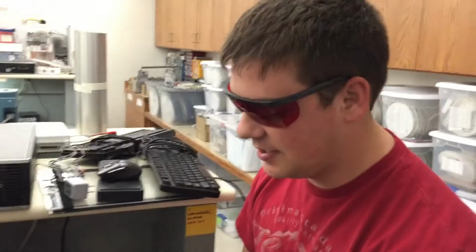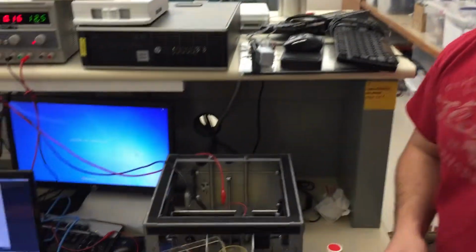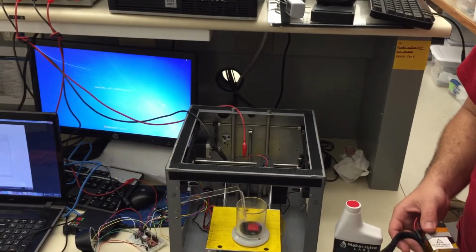one layer at a time. So the z-axis goes down one step once the laser has completed the pass over the surface.